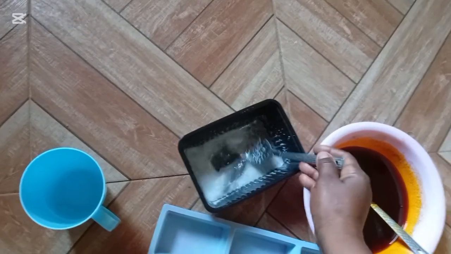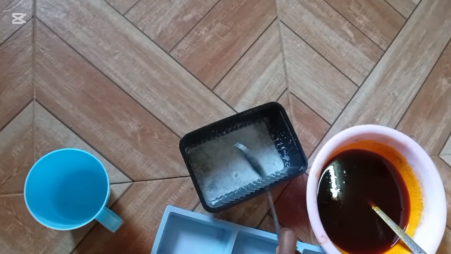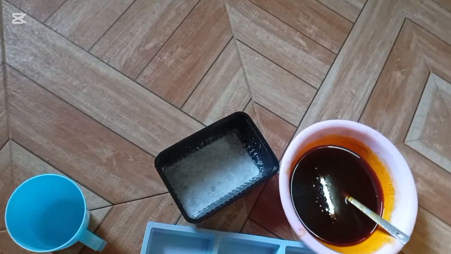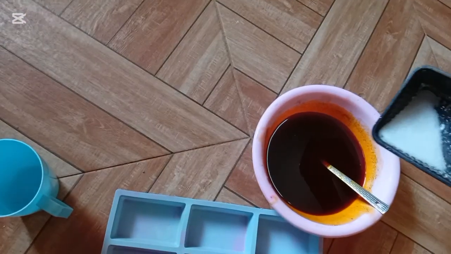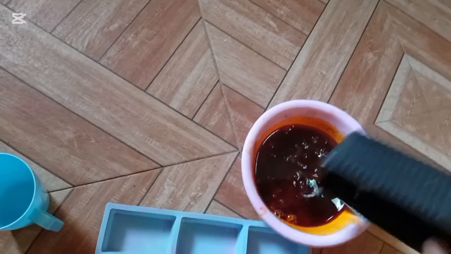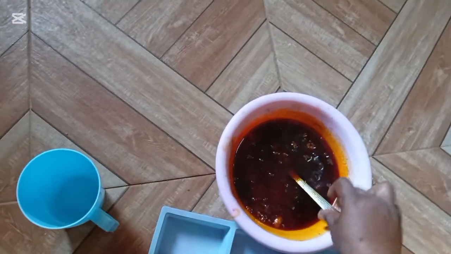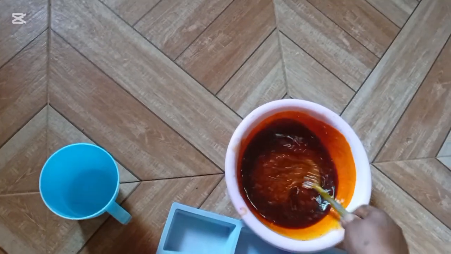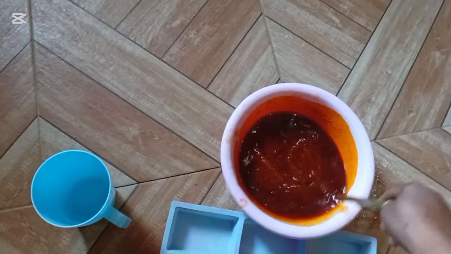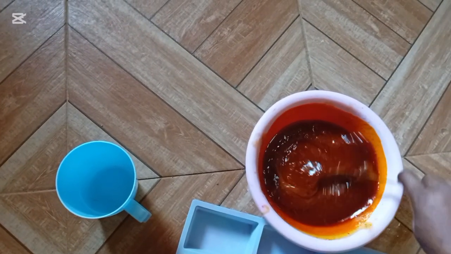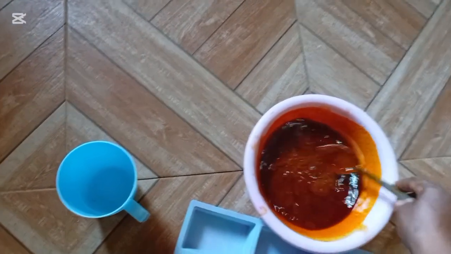So after dissolving it like this, I'm going to pour it directly into the oil. Pour and stir very, very well. I didn't have to wait for it to cool down because those particles really upset me. So I pour into the oil and start stirring. The soap is forming, as you can see. It's forming very fast.